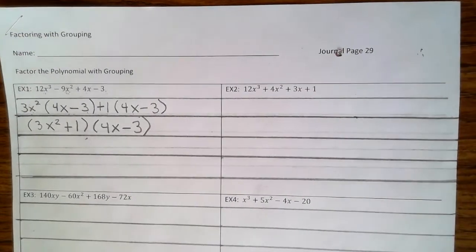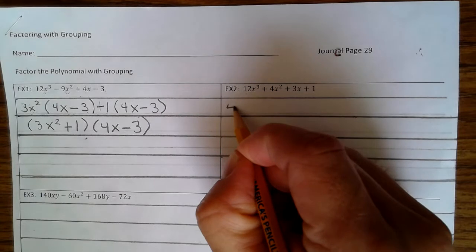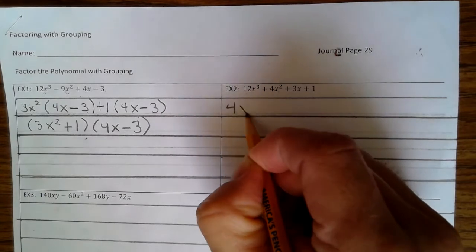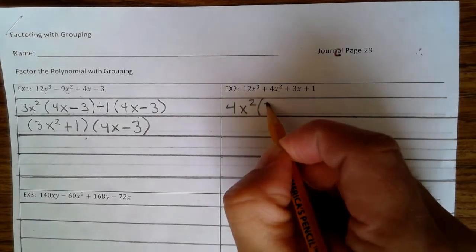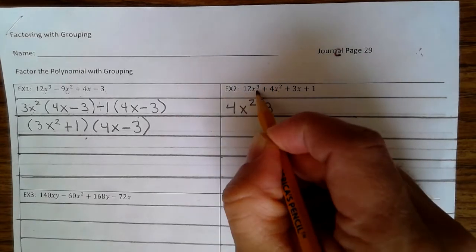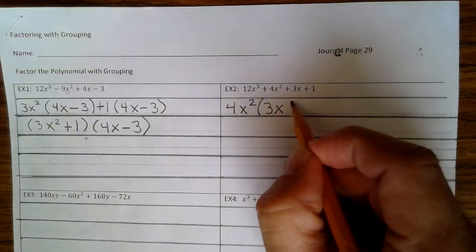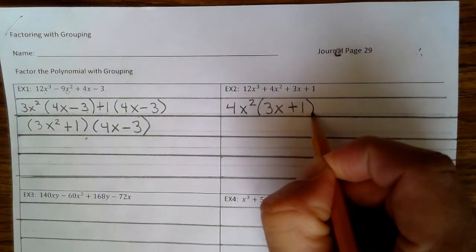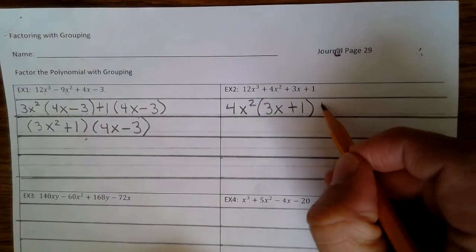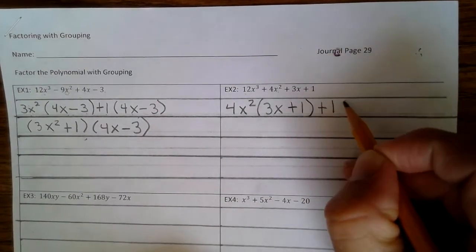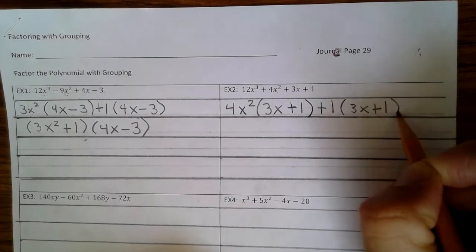All right, example number 2. So it looks like here we can divide both of these terms by 4, and it looks like we can factor out an x squared from both terms. So 12 divided by 4 is 3. You've taken out 2 of the x's, but there's 3, so there's 1 left. And then 4x squared times 1 is 4x squared. Okay. Plus, again, the only thing you can factor out is a 1. So 1 times 3x plus 1.